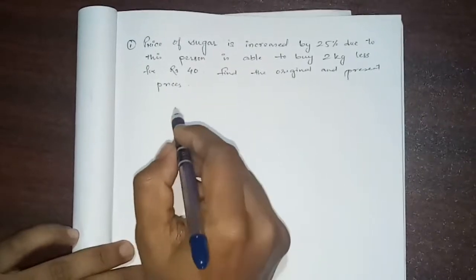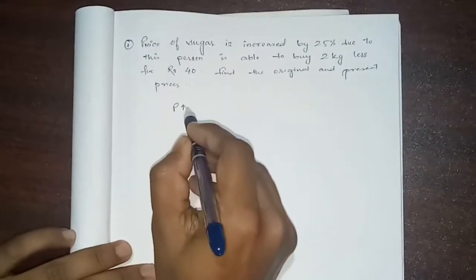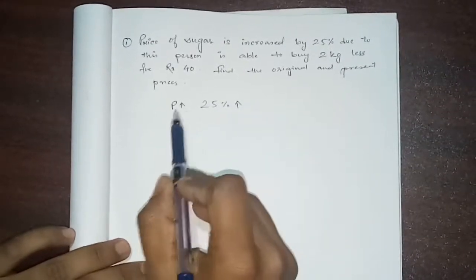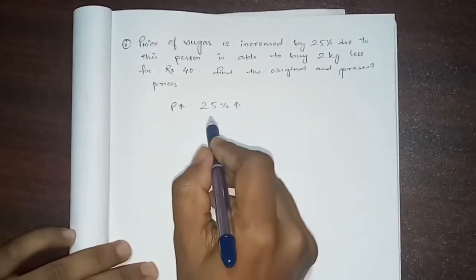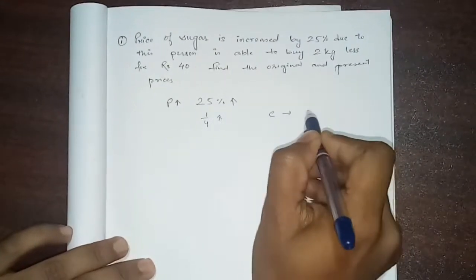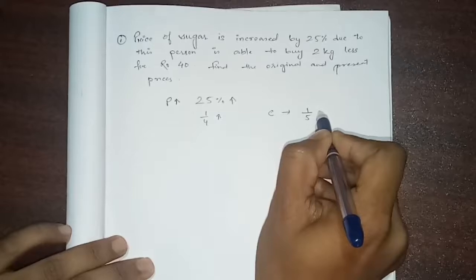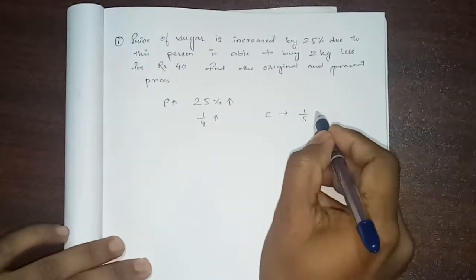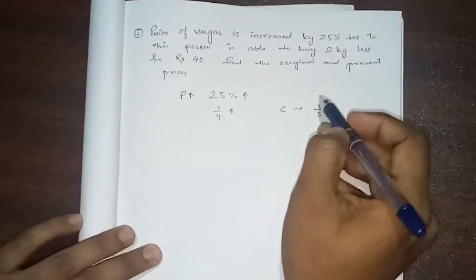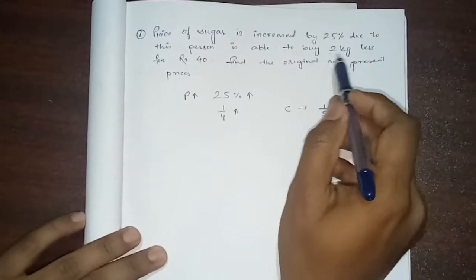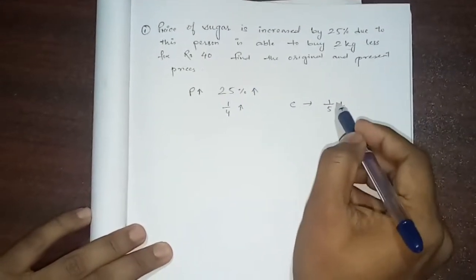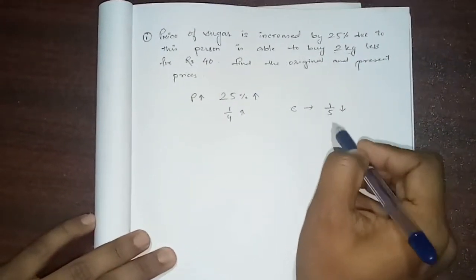Now how will you approach? Price is increased, right? By what percent? By 25%. So 25% is 1 by 4. 1 by 4 increase means, as I have given you now, 1 by 5 needs to be decreased. Consumption needs to be decreased. So what is 1 by 5? 1 by 5 is nothing but 2 kg, because the person is able to buy 2 kg less. That is, our consumption is decreasing.